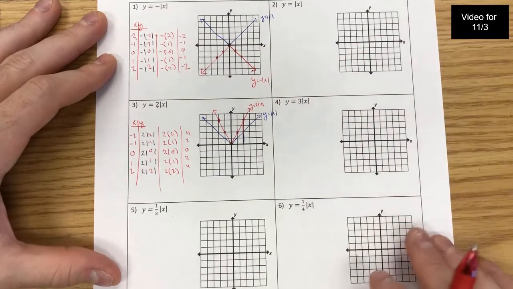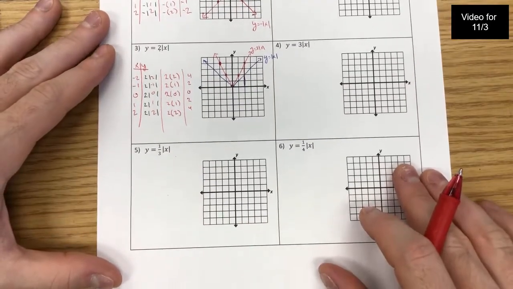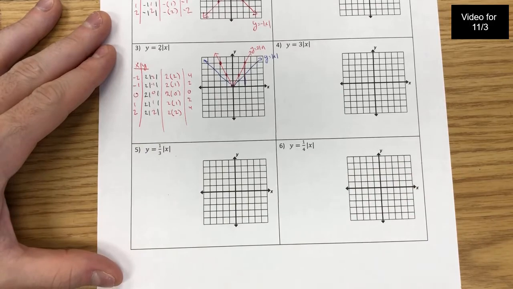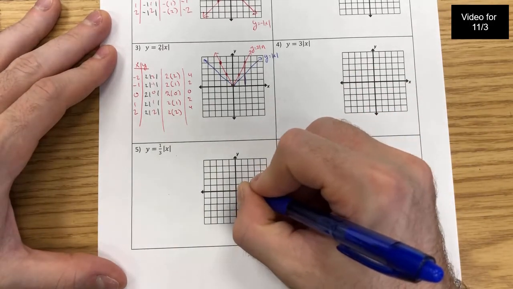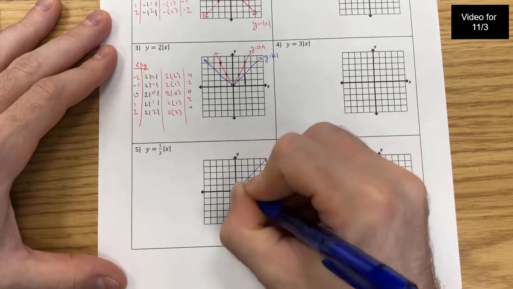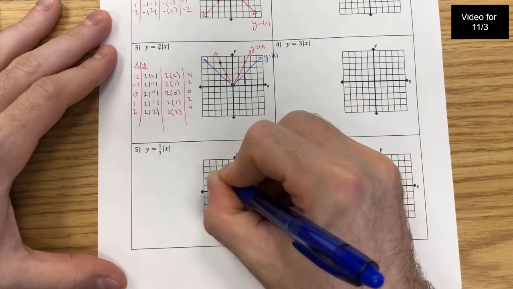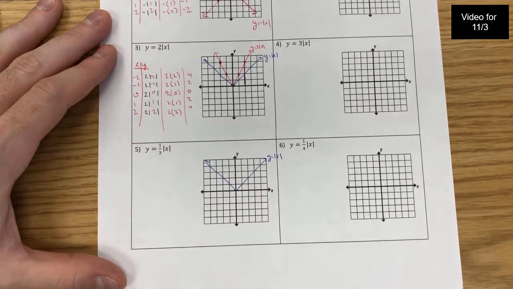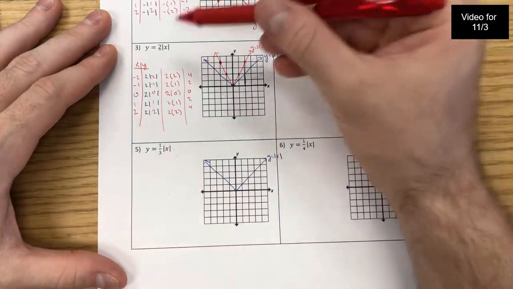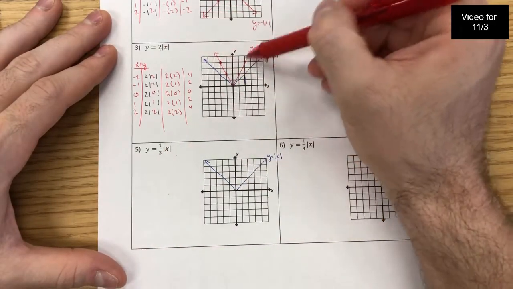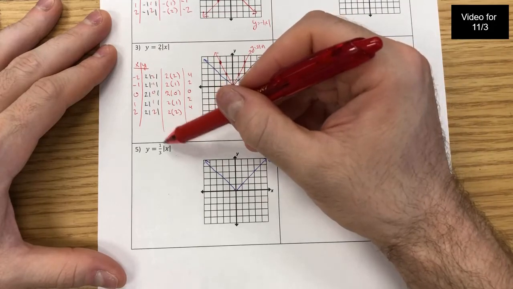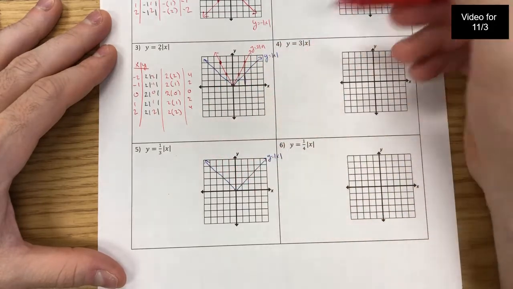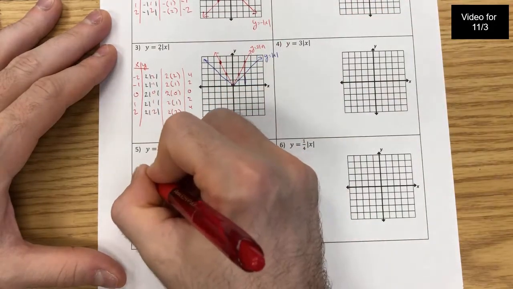So let's do one more. See if we can spot a pattern going on here. I'm going to graph my parent graph that is a perfect diagonal of y equals the absolute value of x. And I'm going to say, okay, what's going to happen with the 1/3? Well, if the 2 made it taller and skinnier, I bet this is going to make it the opposite. I bet it's going to make it shorter and fatter. Well, let's try it out.